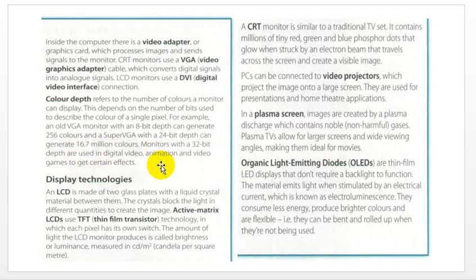Display technologies. An LCD is made of two glass plates with a liquid crystal material between them. The crystal blocks the light in a different quantity to create the image. Active matrix LCD uses TFT thin film transistor technology, in which each pixel has its own switch.